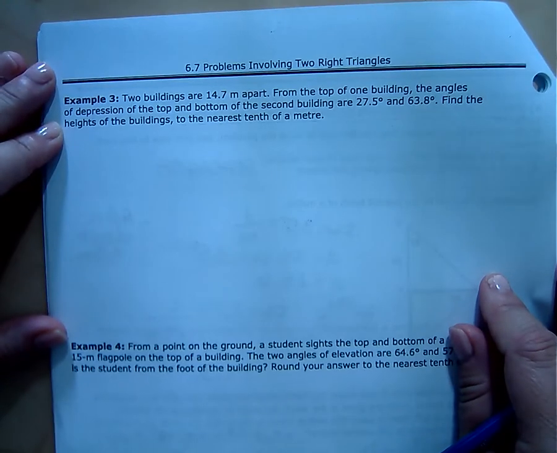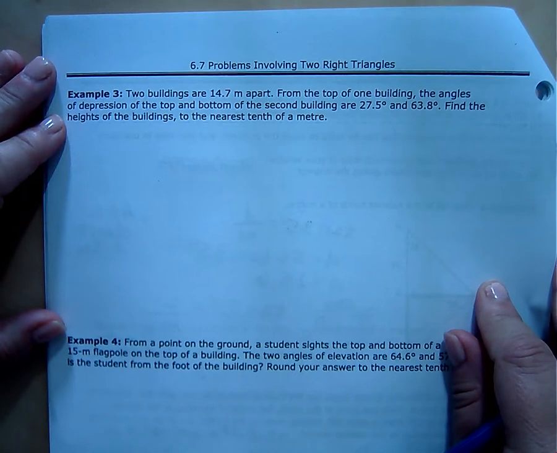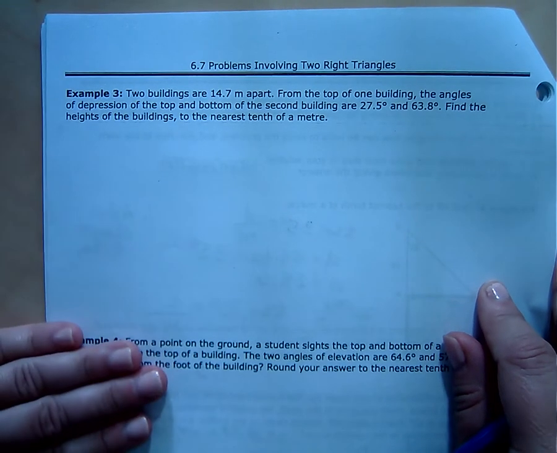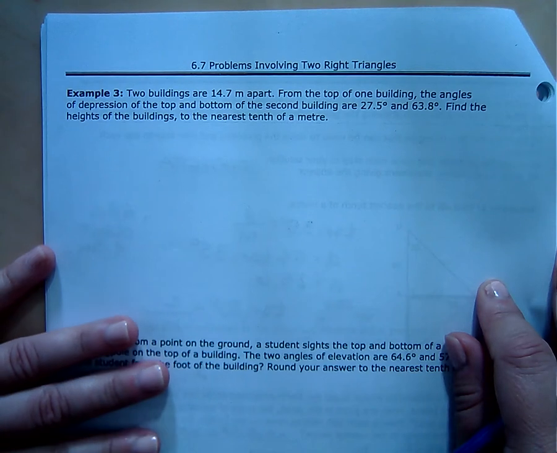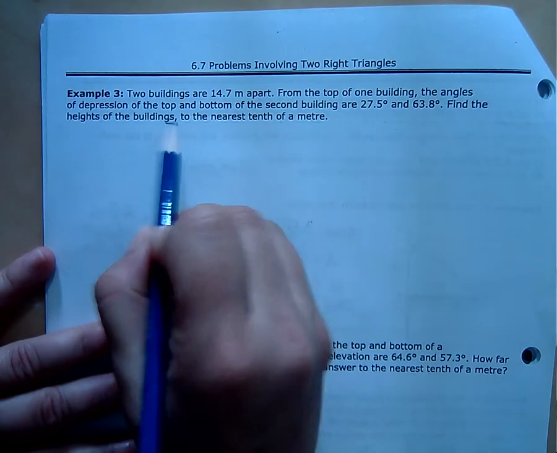Here is another one we're going to do right now. Two buildings are 14.7 meters apart. From the top of one building, the angles of depression to the top and bottom of the second building are that and that. Find the heights of the buildings, both of them, to the nearest tenth of a meter.